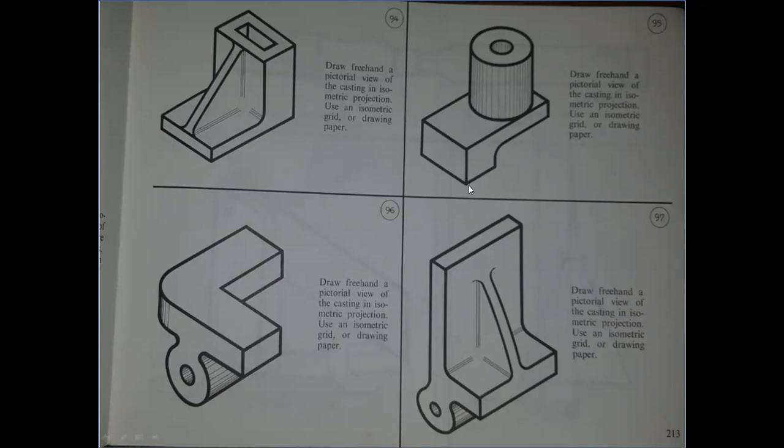So first we'd establish a rectangle for that part, for the base. So I would start by drawing horizontal. Let me get my construction pencil on. Horizontal line, vertical, 30 degrees, 30 degrees.